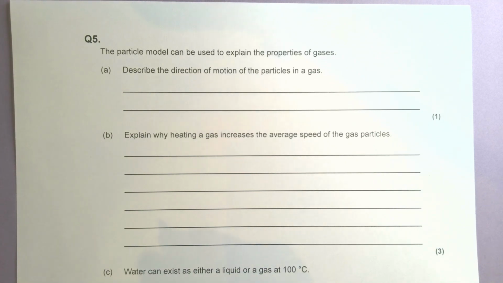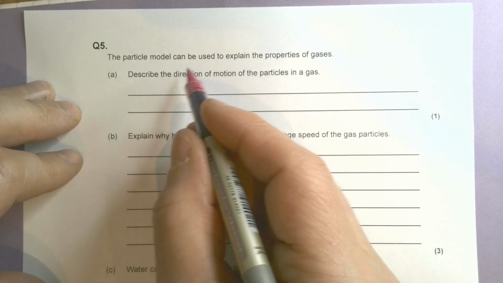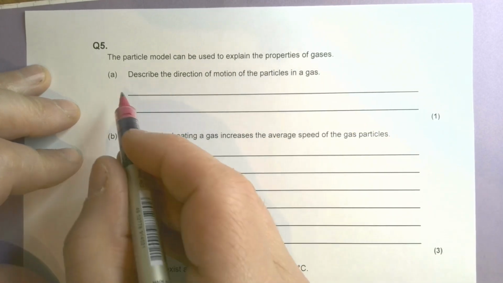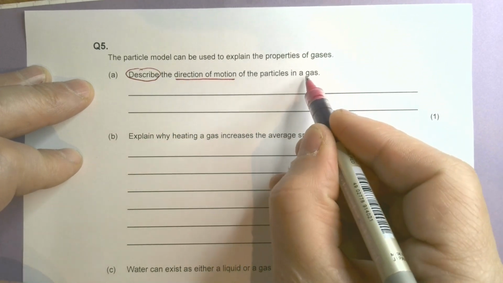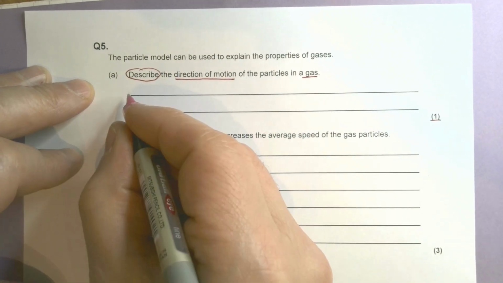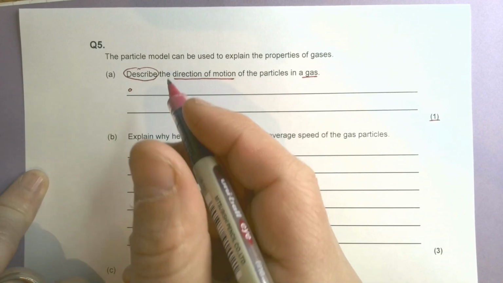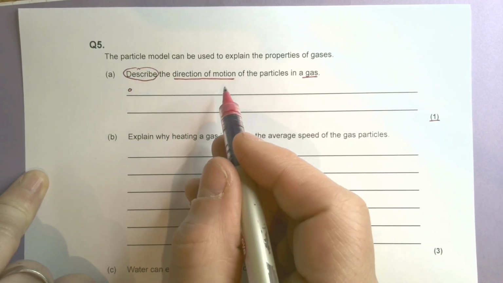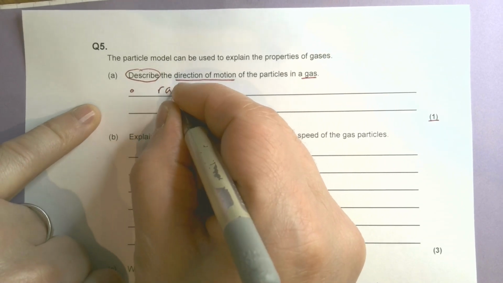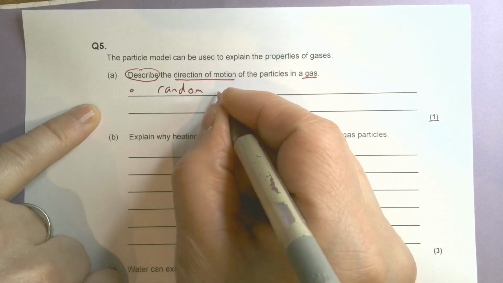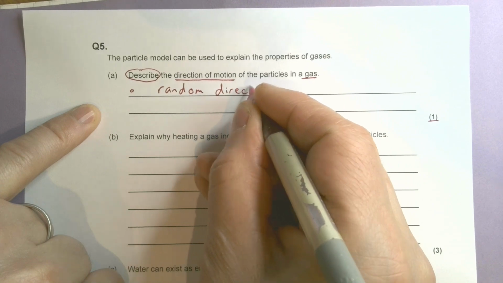Okay, question 5a. The particle model can be used to explain the properties of gases. Describe the direction of motion of the particles in a gas. 1 mark. It's a really sneaky question. Lots of people will say very fast or anything else. It has to be the direction. So the key bit there is a random direction.